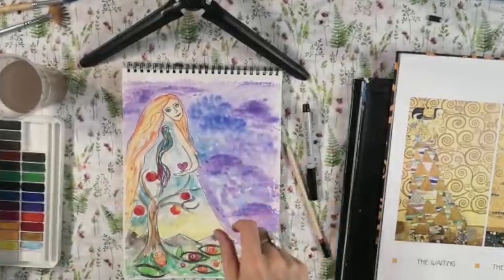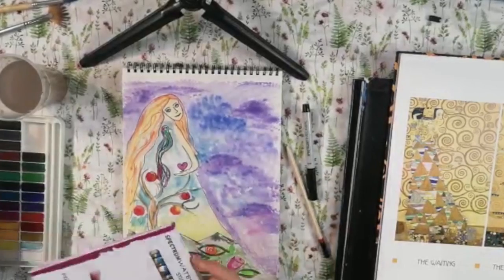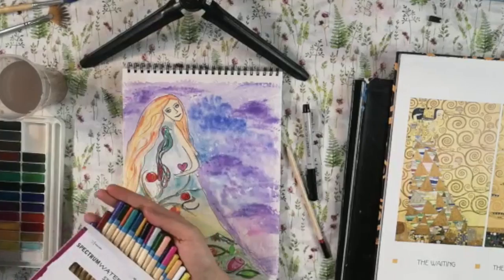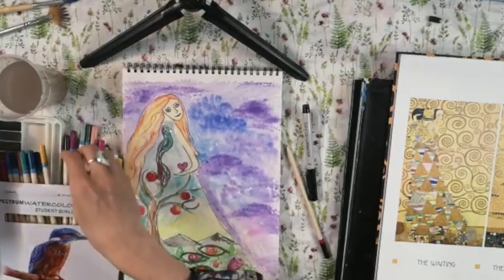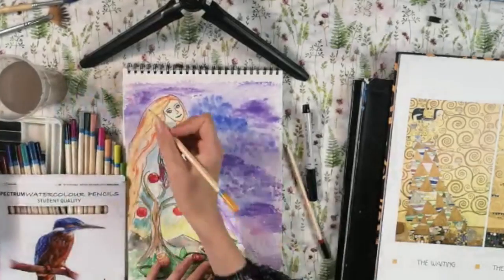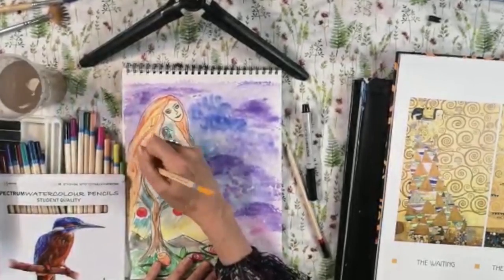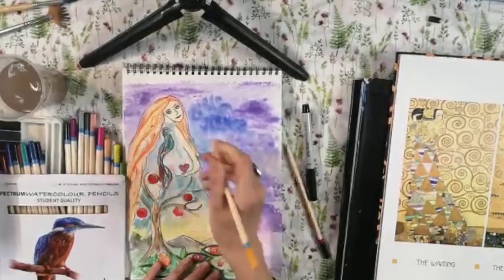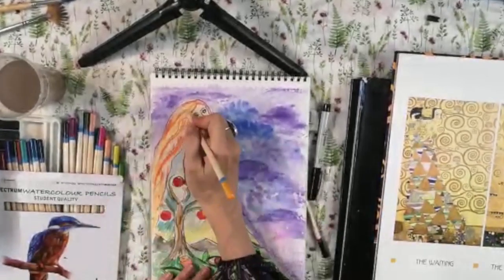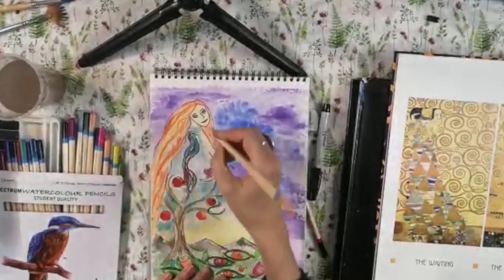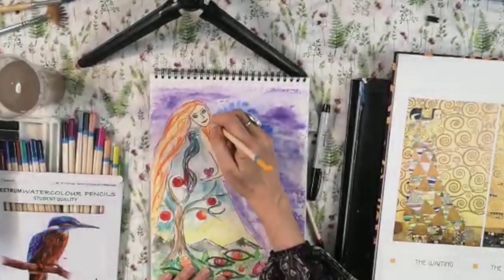And now I'm gonna take watercolor pencils and just for some details, I'm just including a bit, maybe brighten up the hair, just to give it a bit more color.